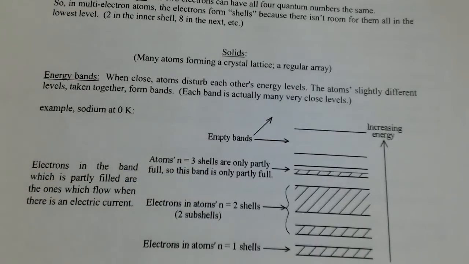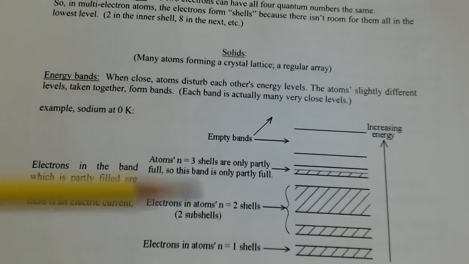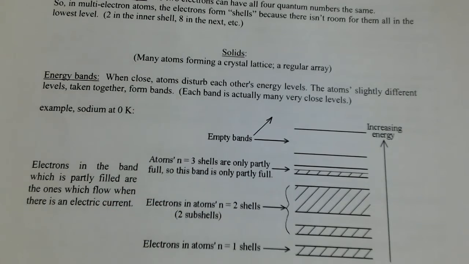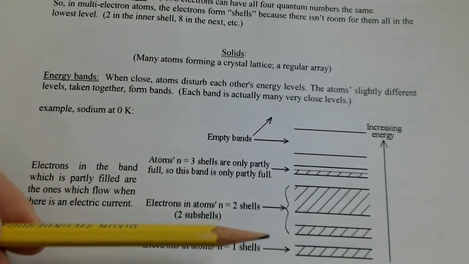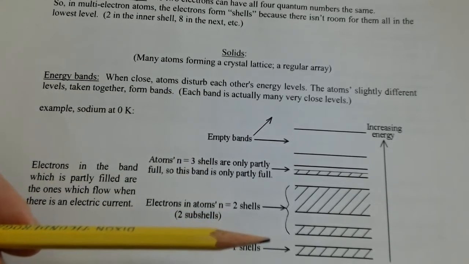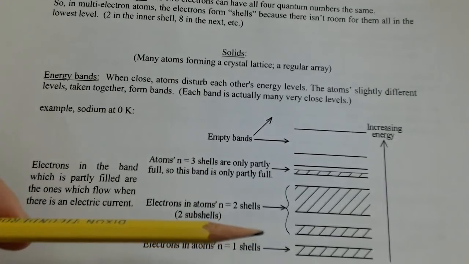Now, the example I have here is sodium, which is a metal. I just copied it out of a textbook. The textbook authors thought sodium would be a good idea, but other metals would be something similar. Each sodium atom has, I believe, 11 electrons if it's a neutral atom. There would be 2 electrons in the n equals 1 energy level.